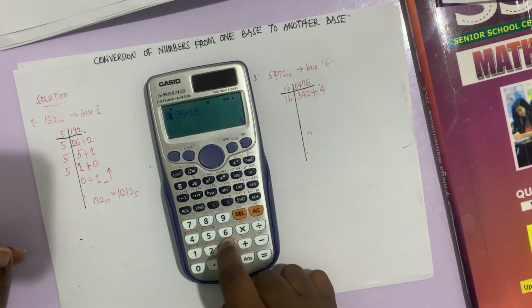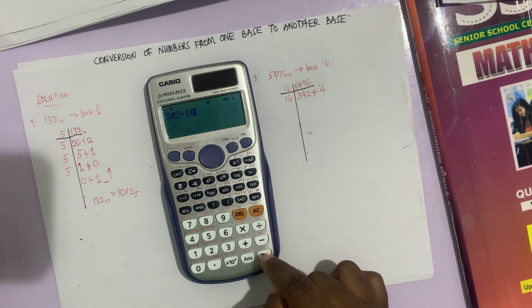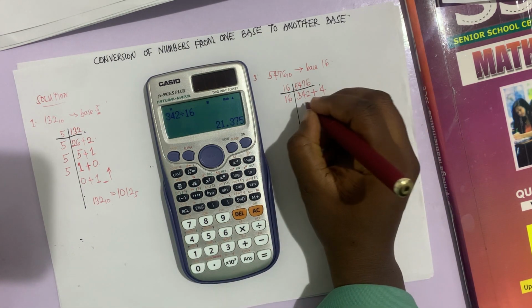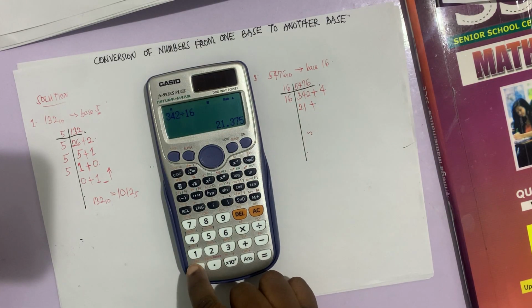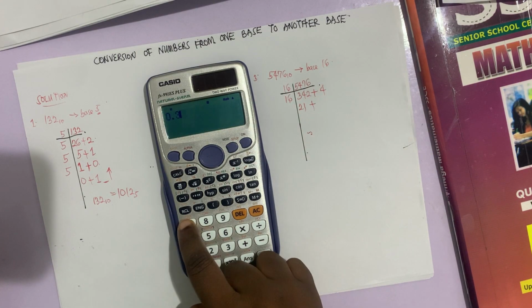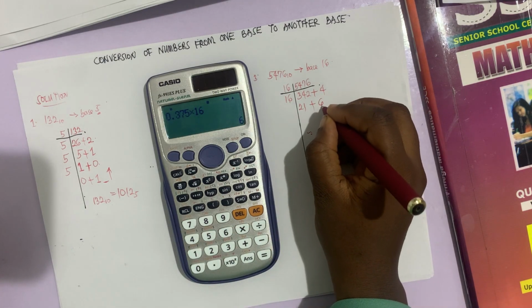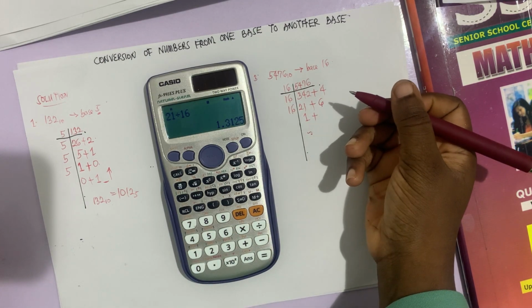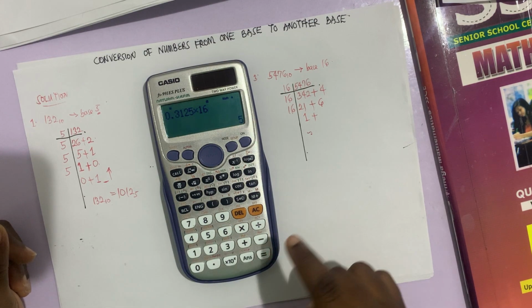So 342 divided by 16 will give us whole number 21, with a decimal part of 0.375. Multiplied by 16 will give us 6. 21 divided by 16 is 1, and 0.3125 times 16 will give us 5.